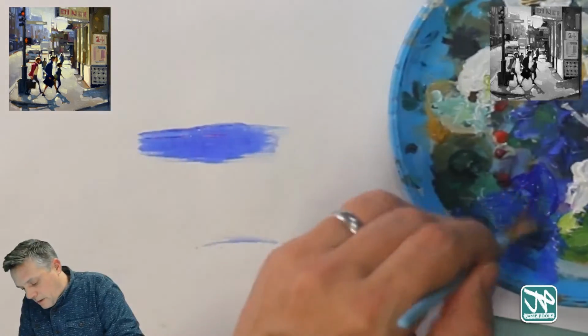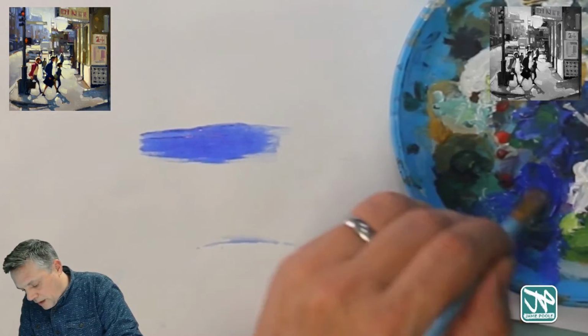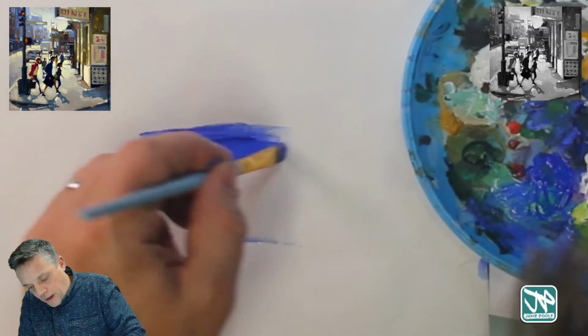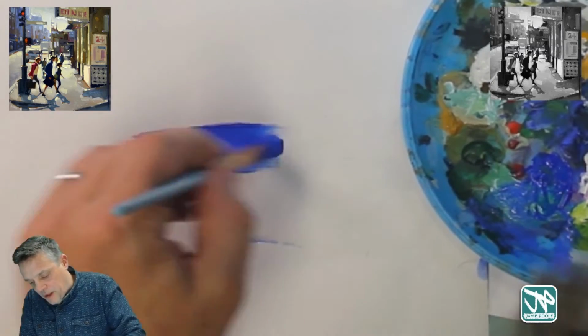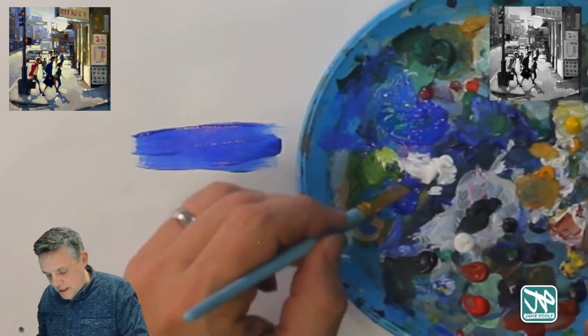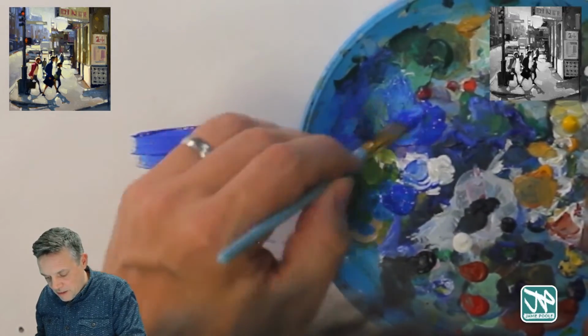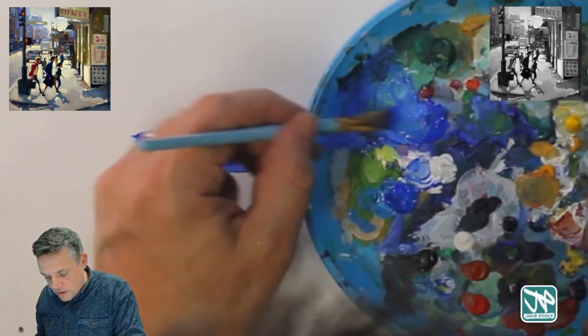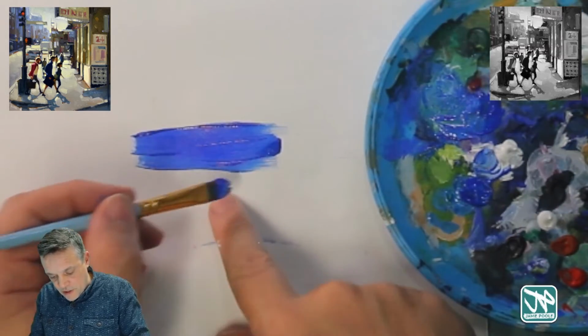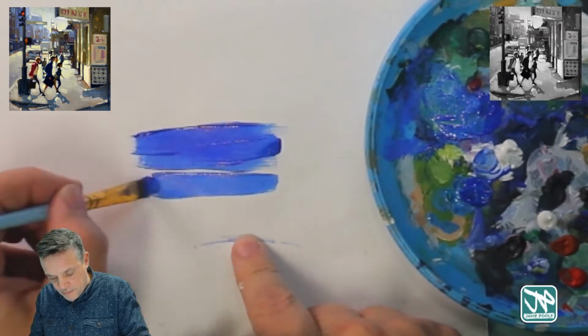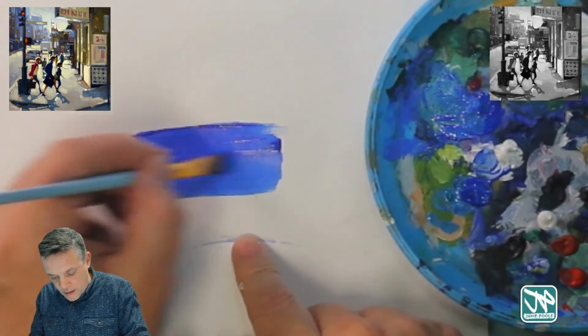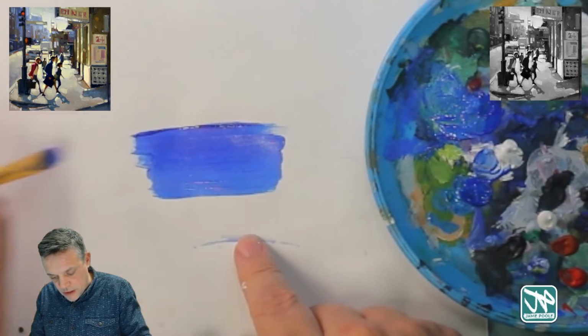Right, so load your brush with the colour that you want to use, apply it onto the paper, and then on your palette mix a little bit of the next colour with the paint you've just used, and next to it start putting it down and work into the colour you've just done.